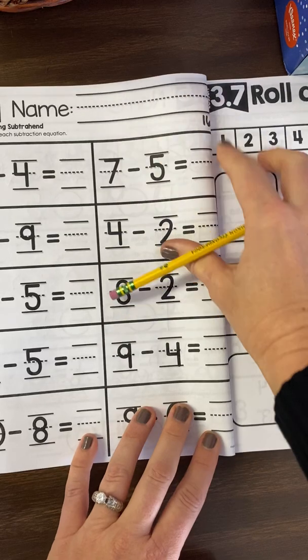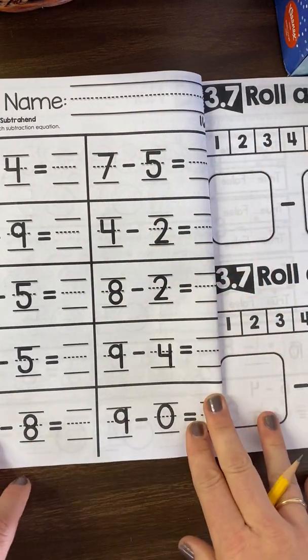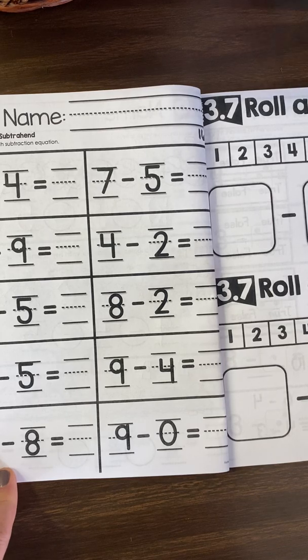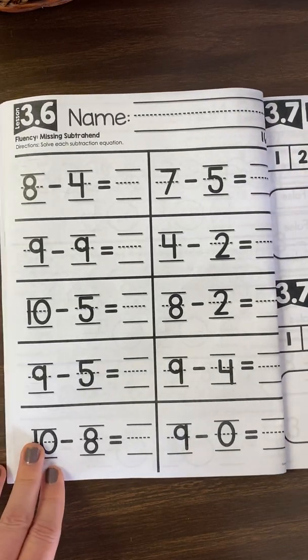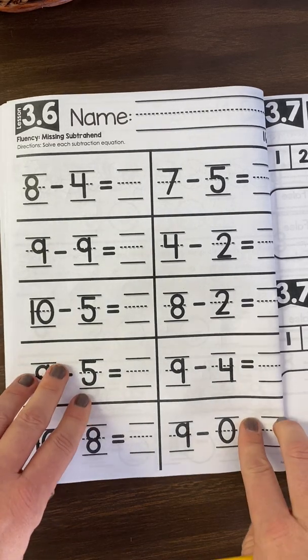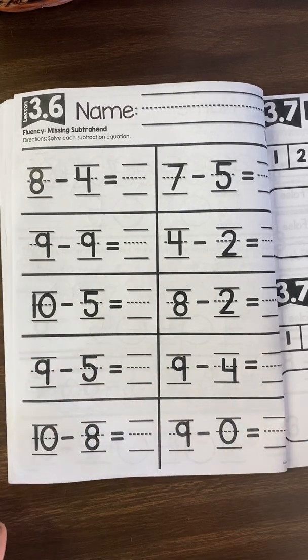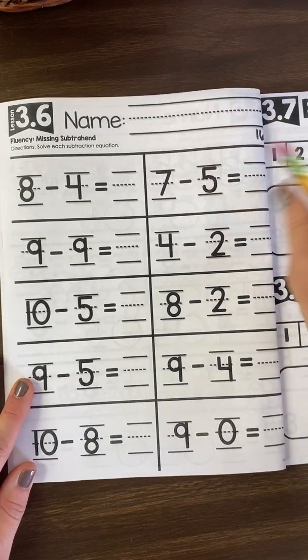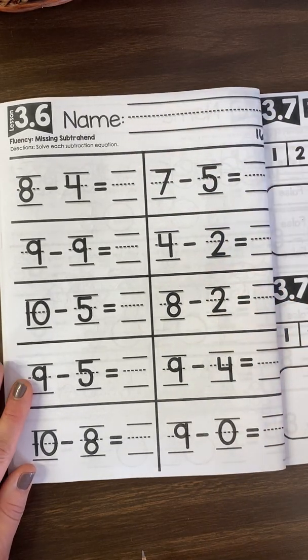This is page 16 right here. Again, you can use your number line. You can use your counting back with your pencil. You can use your counters, or you can even do the cross-off method with the dots. So I'm going to show you an example of each way to do it, and then you guys are going to do the rest on your own, okay?